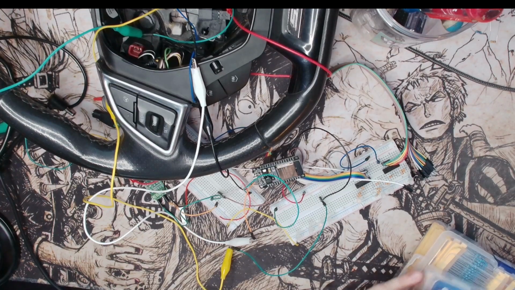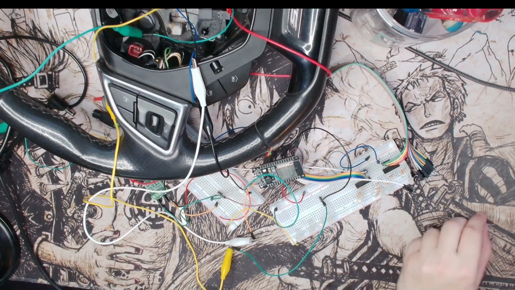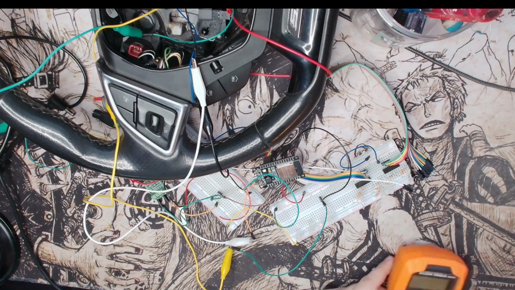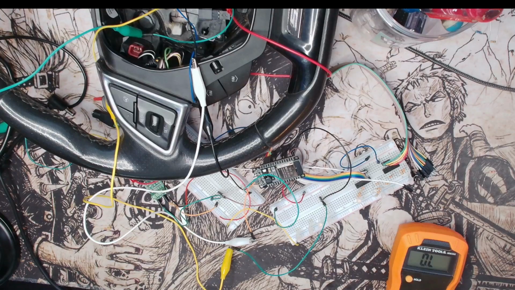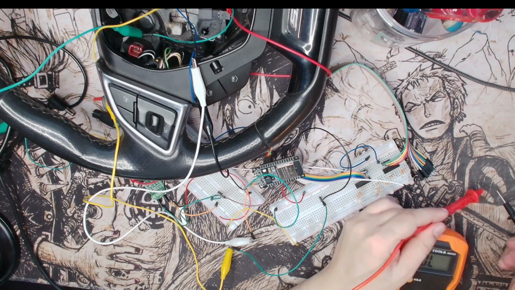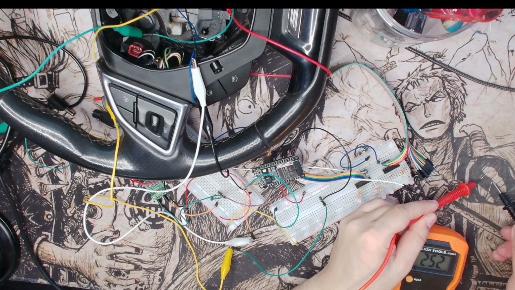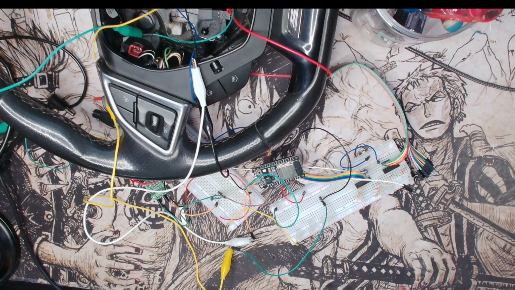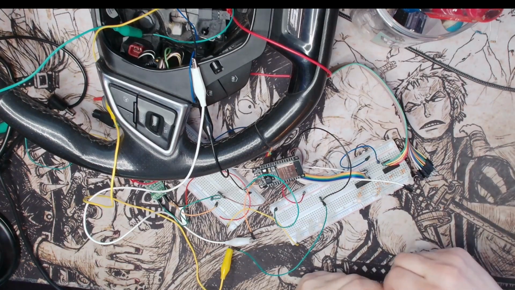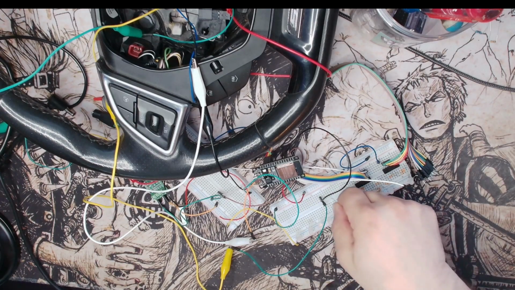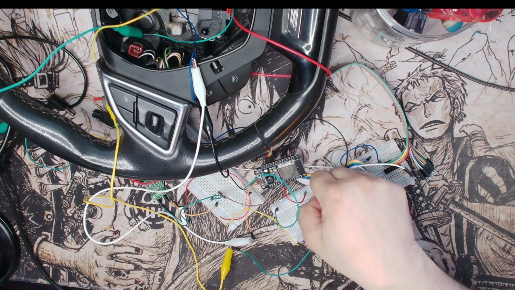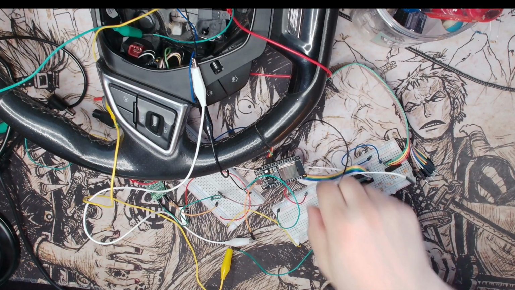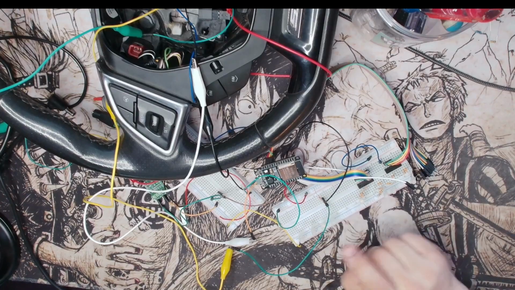So let's just double check. 2.2, just like we thought. Okay, so what we do is we're going to take this and take it to the ground. Okay, so now that's in.